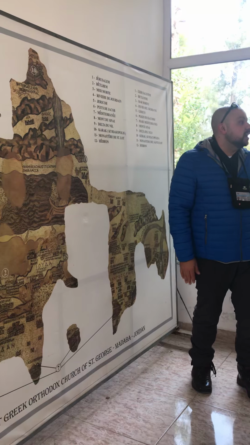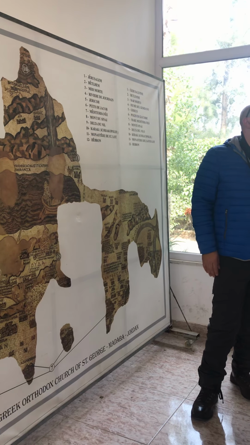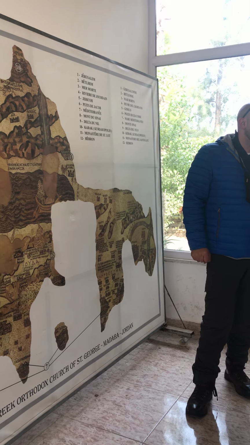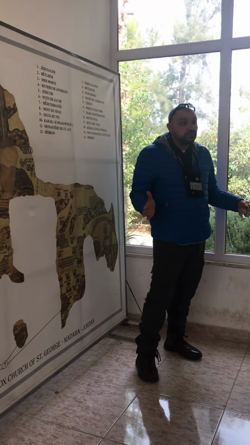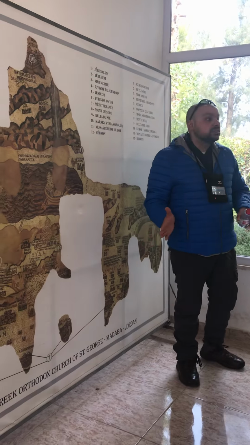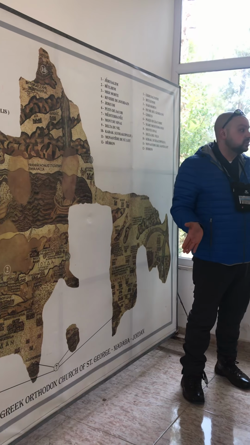And the archaeologists identified 156 sites. You can match them with the Bible. So it's located in the floor here to give direction to the pilgrims who follow in the steps of the Bible, the steps of Moses, the steps of Jesus also.